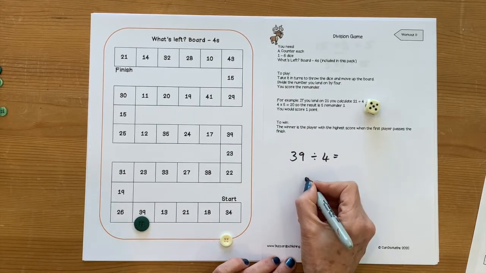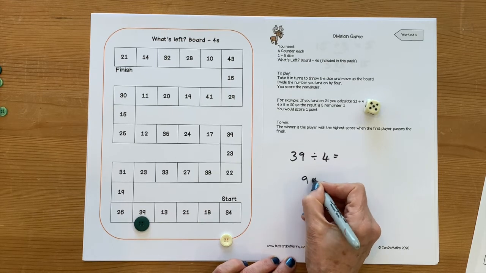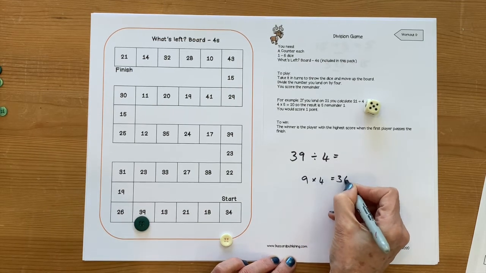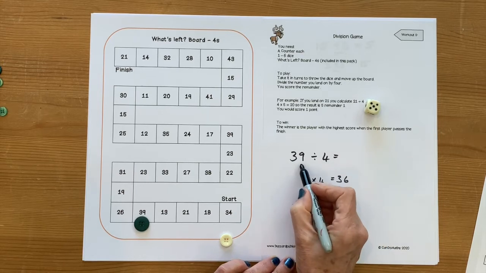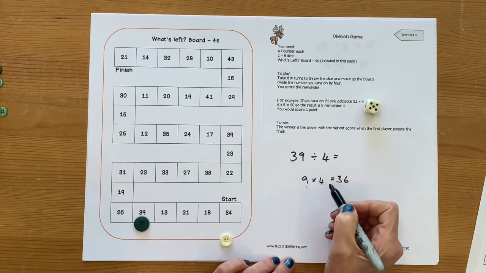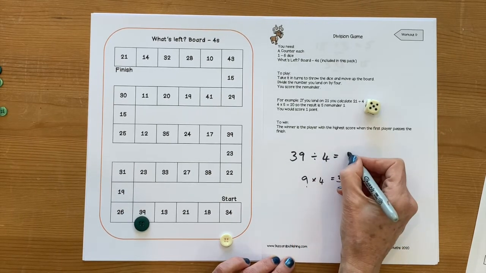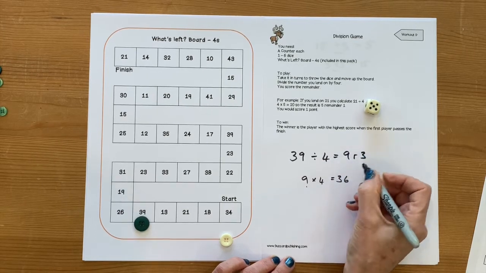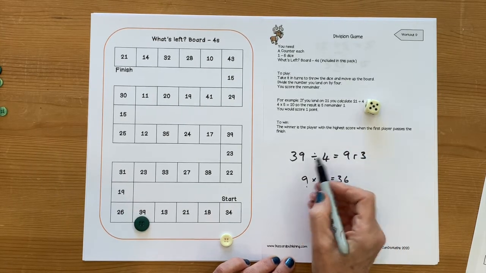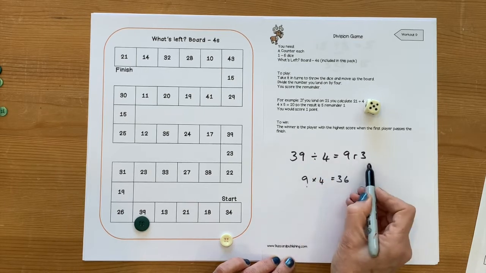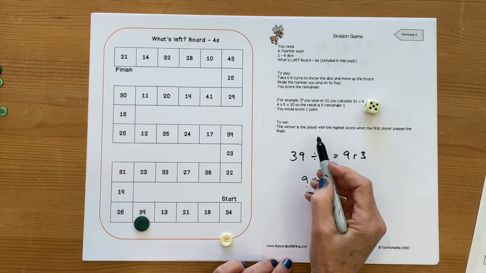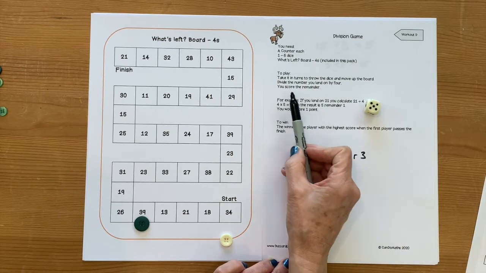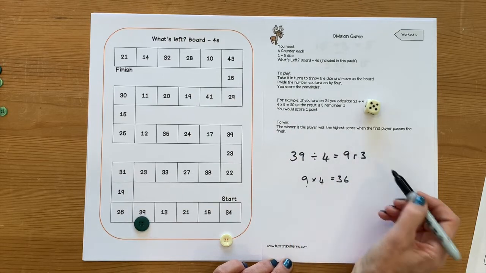Well, let's think, I know that 9 4s are 36. So if I had 36, the answer would be 9. Therefore, I've got 3 left over. So 9 lots of 4 would be 36, 37, 38, 39. So remainder 3. It tells you that the score is the remainder. So my score is 3.